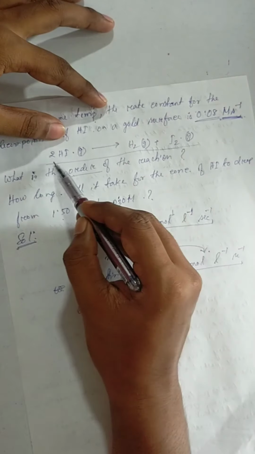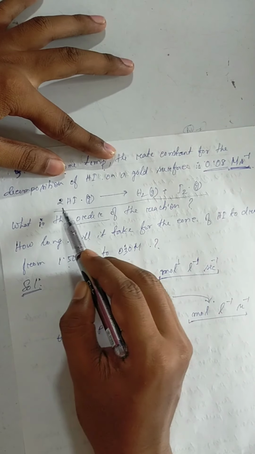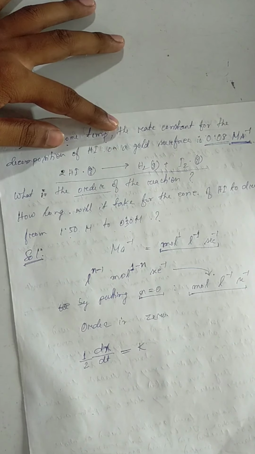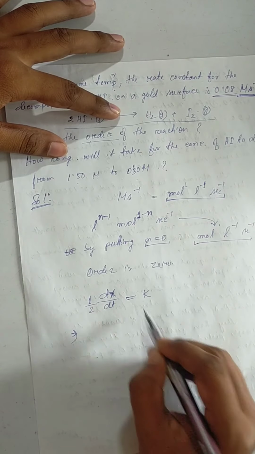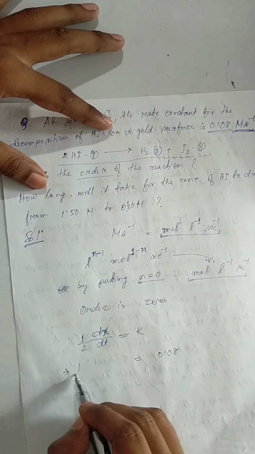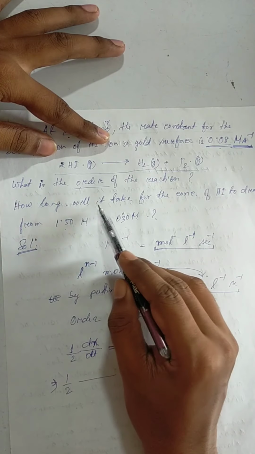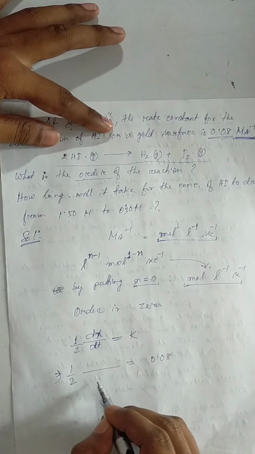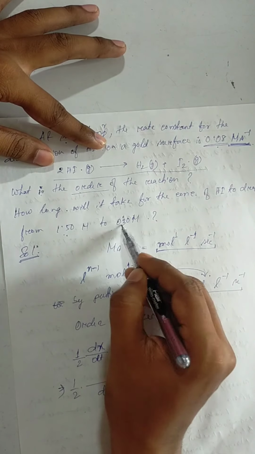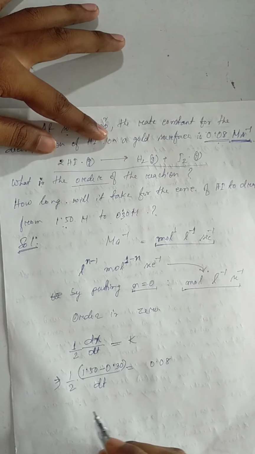You can see that there is a coefficient of HI, so we have to write this coefficient like this. Okay, so the rate constant is given, 0.08. Next, we are going to evaluate how long it takes. So we will find dt, and dx will be this and this, so 1.50 minus this one.